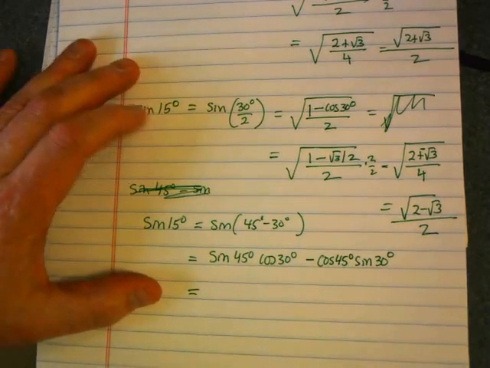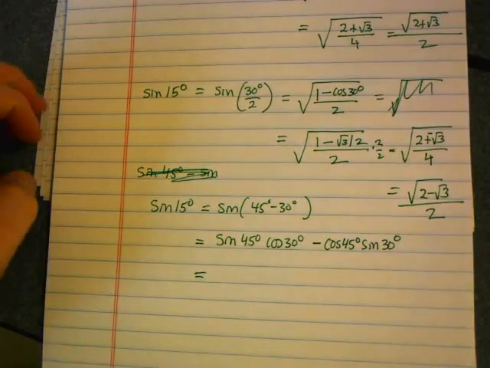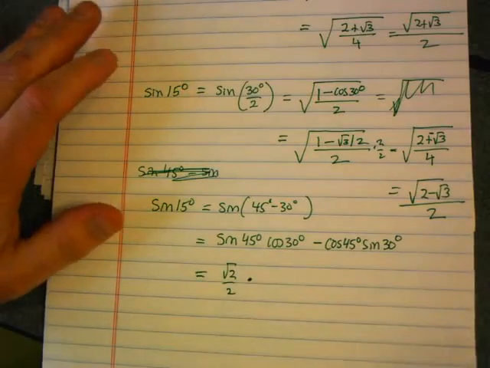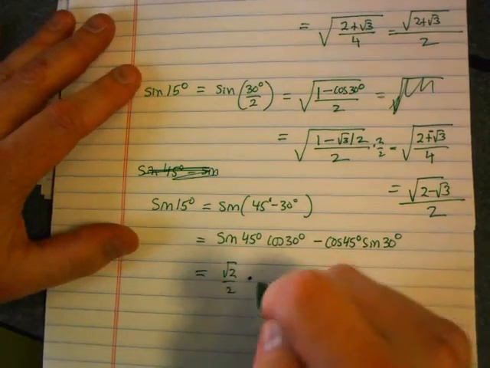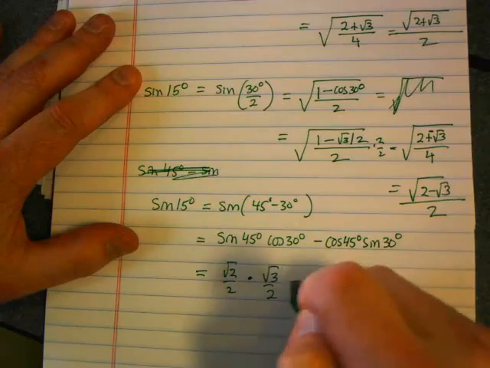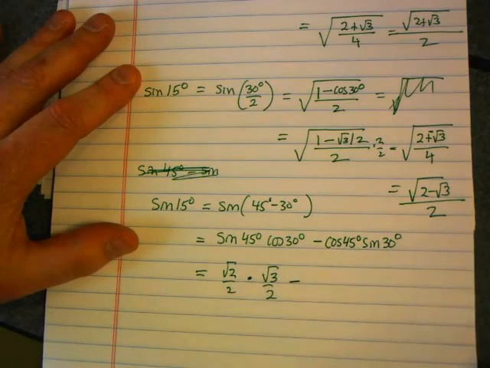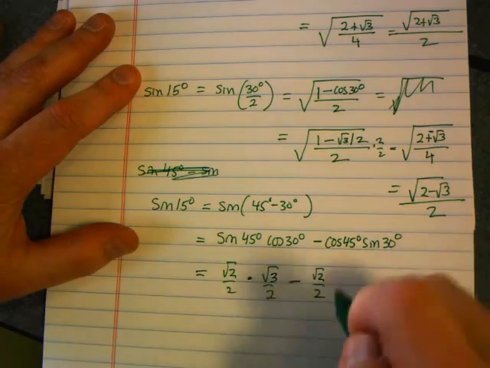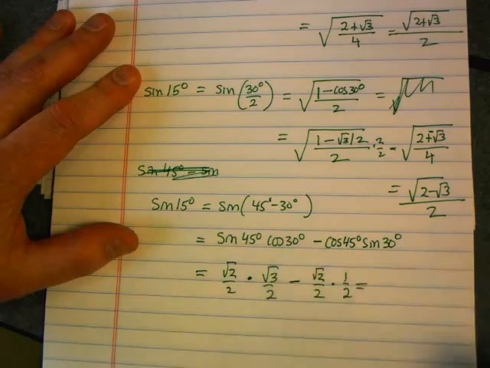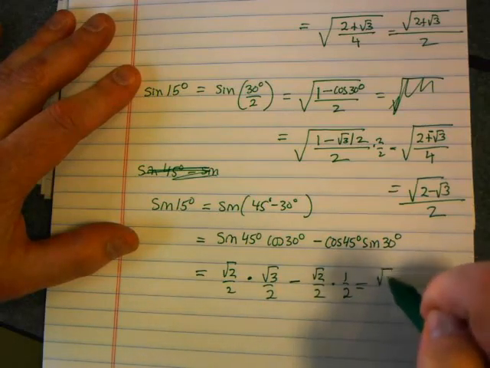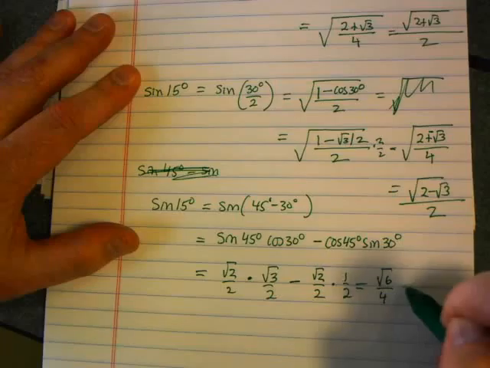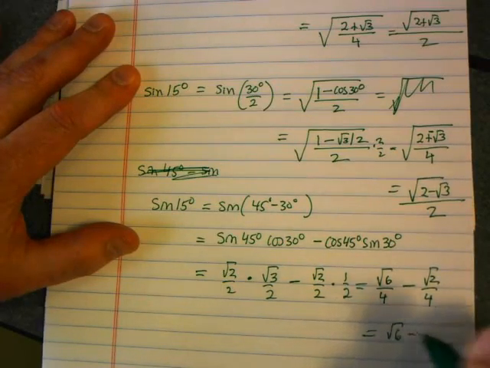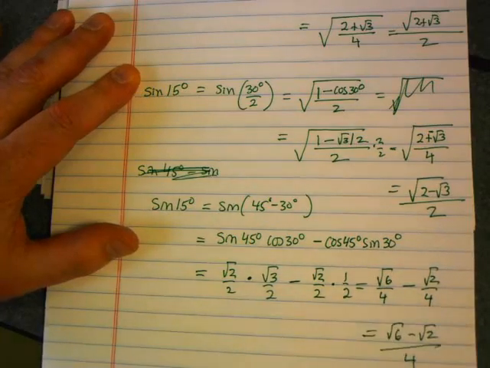Sine of 45 degrees happens to be root 2 over 2, and the cosine of 30 degrees is still square root of 3 over 2, minus cosine of 45 degrees, root 2 over 2, and sine of 30 degrees, 1/2. So this is square root of 6 over 4 minus square root of 2 over 4. That's square root of 6 minus square root of 2 all over 4.